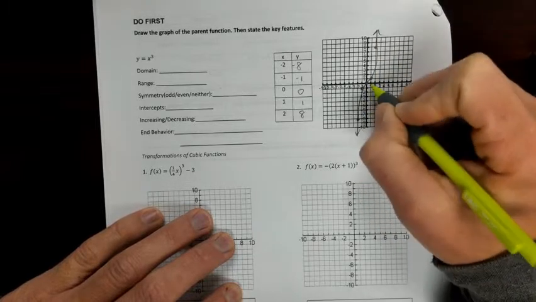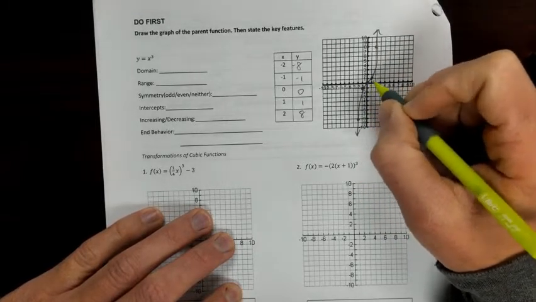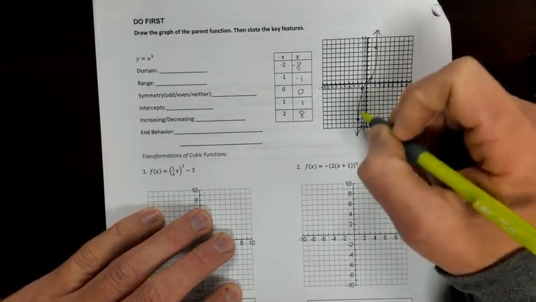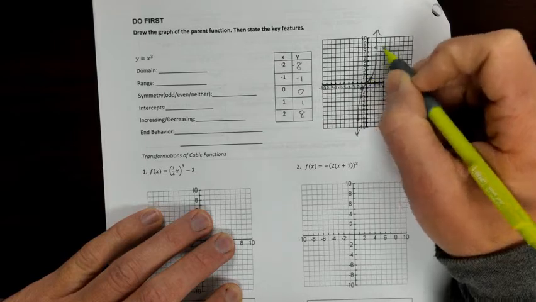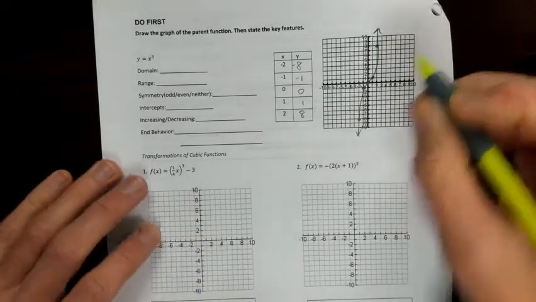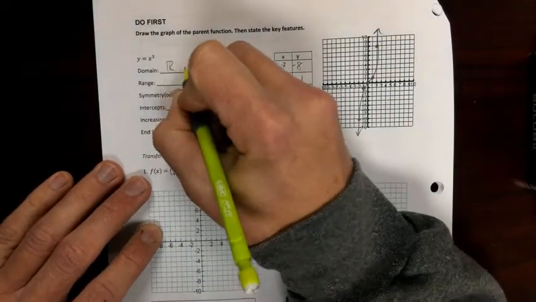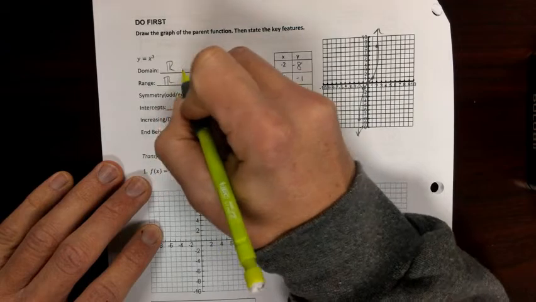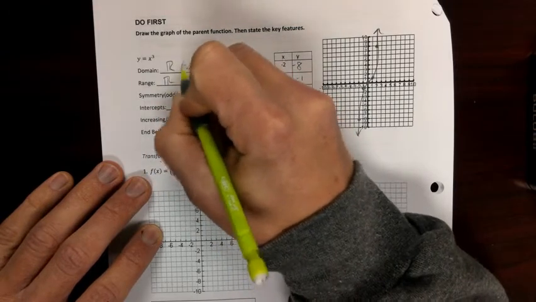Now this point 0, 0 is what I call my inflection point. It's where it changes concavity, so from concave down to where it changes to concave up. Domain, we would say that's all real numbers. Range would be all real numbers, or from negative infinity to positive infinity.